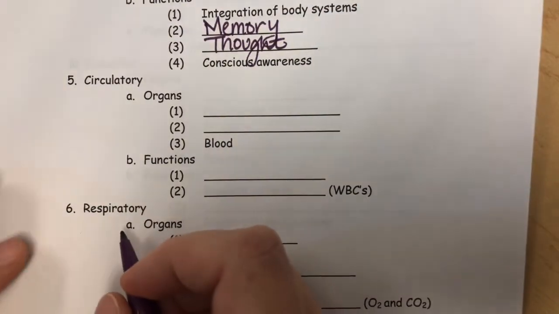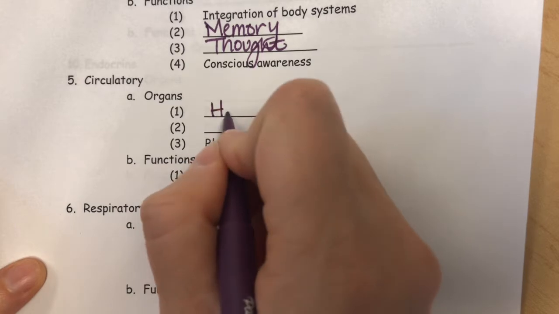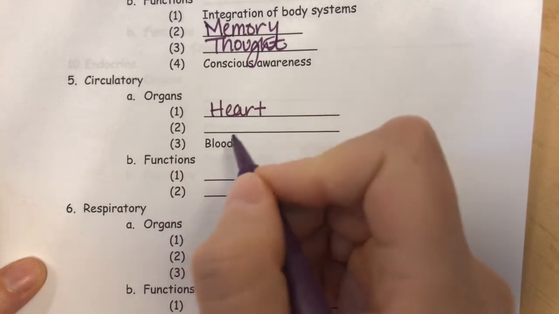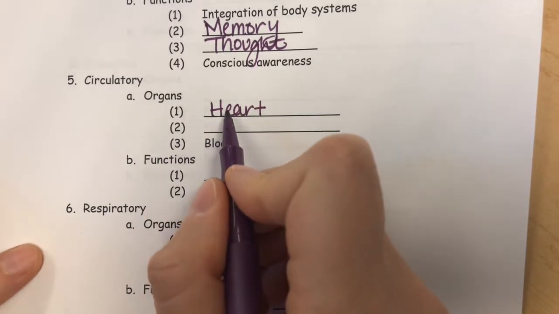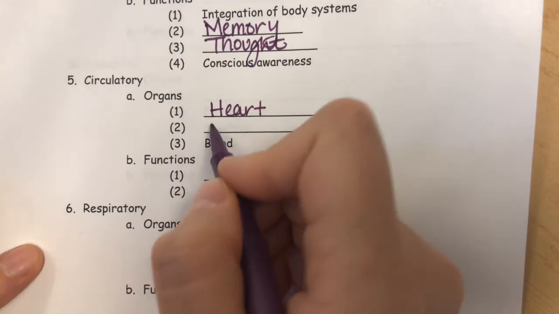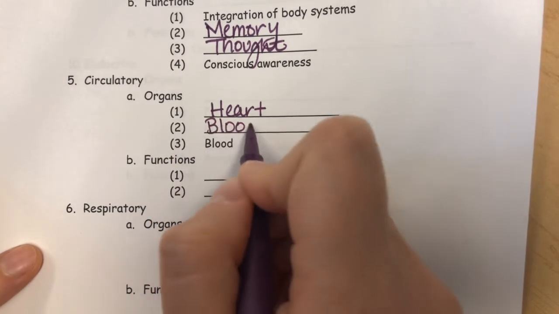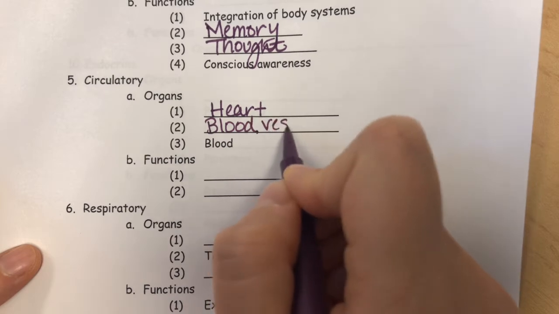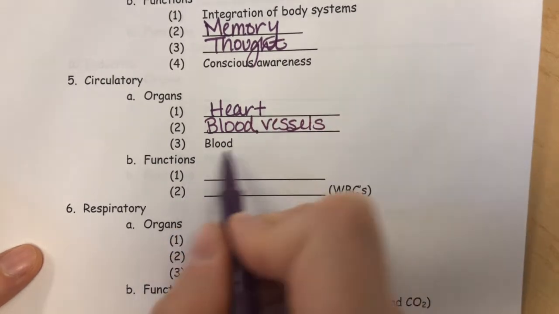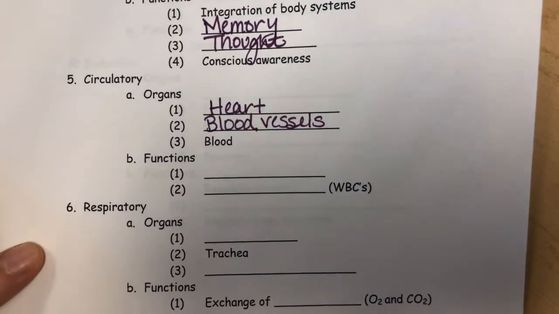Circulatory system. Organs of that. The big one is your heart. Your heart is what pumps the blood, but it has to go through your blood vessels, so veins, arteries, and capillaries. We'll learn more about those later. And then your blood itself is part of your circulatory system.